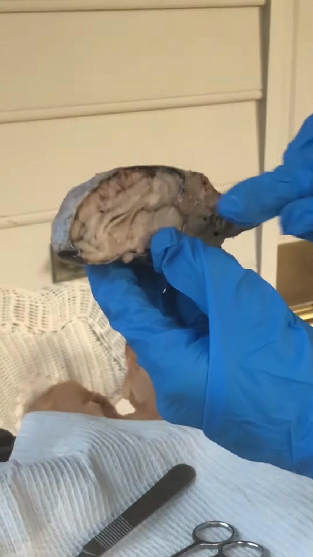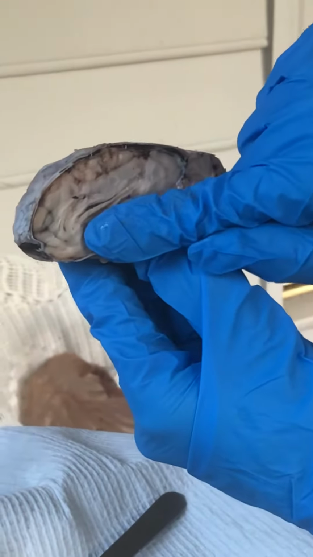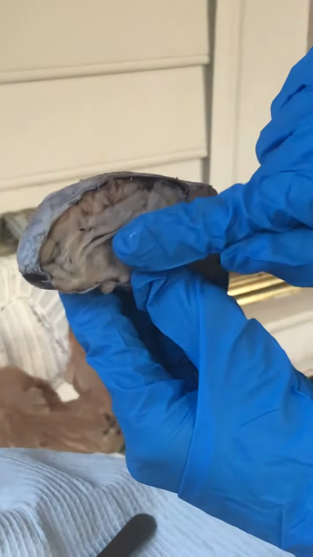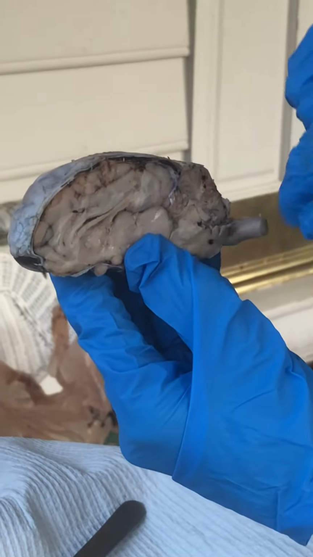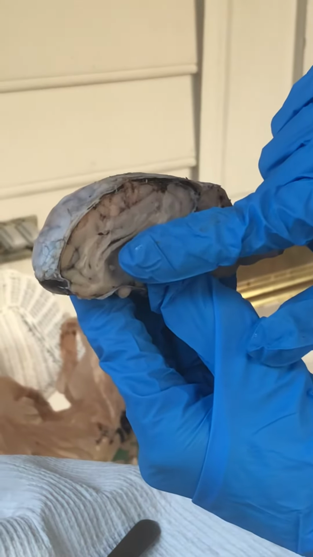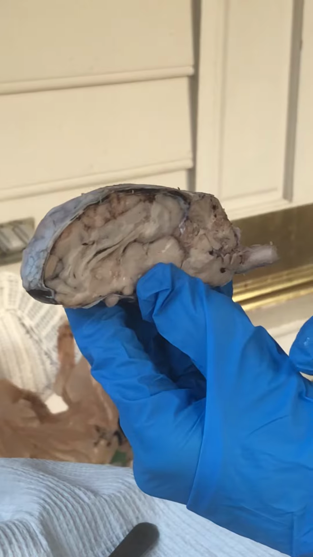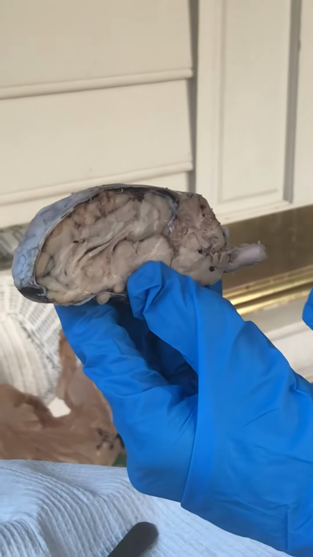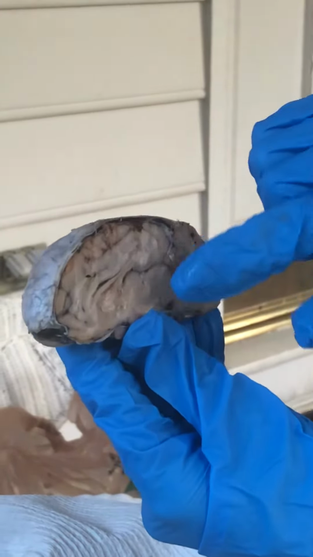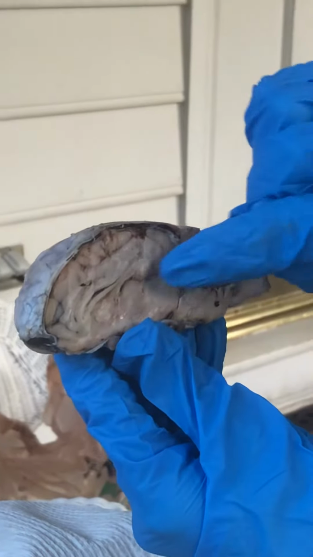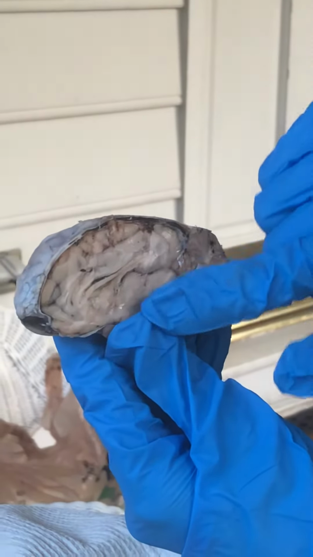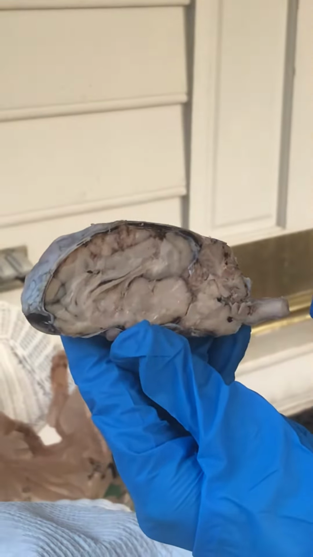I'm going to try my best to point with these gloves, but this little line right here is the corpus callosum, and the little gap that's above that is a lateral ventricle. And then right in here is the thalamus, and below that is the hypothalamus.